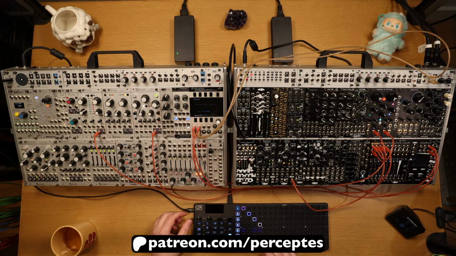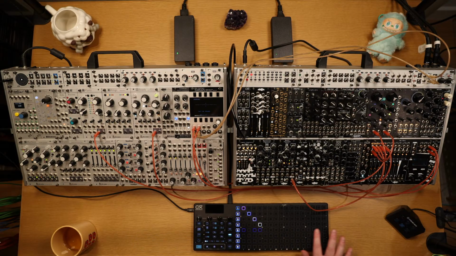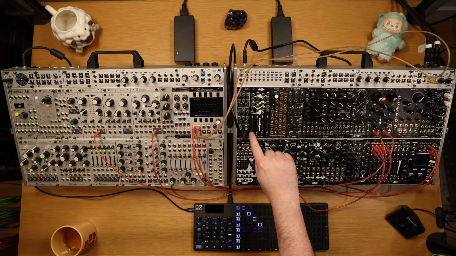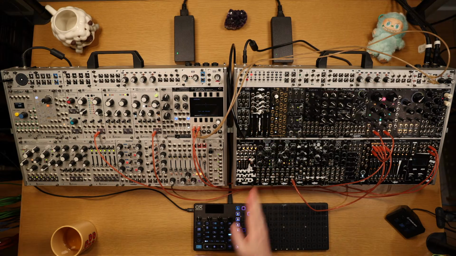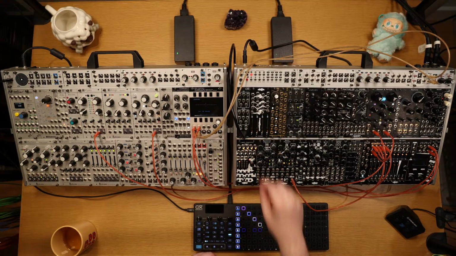On the CV gate page, the left 8 columns are CV assignments, and the right 8 columns are gate assignments. I have an HDMI cable going from the Oxy 1 into the Oxy pipe module. It's just a convenient way to get all 8 of the CV and gate signals into the rack without having to plug cables into the back of the Oxy 1.